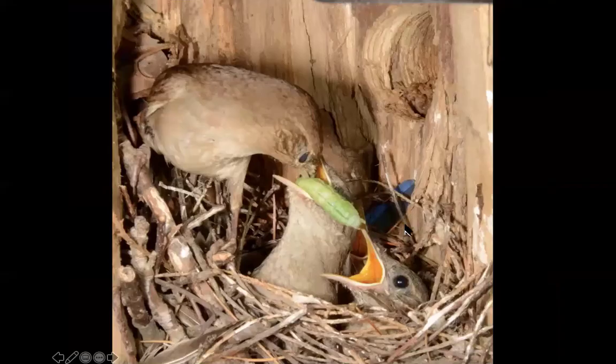And because caterpillars are soft, you can stuff them down the throat of your offspring without fear of injuring it. If you've ever watched a parent bird rear their young, they're pretty rough. They take that prey and just stuff it down there like a plunger.